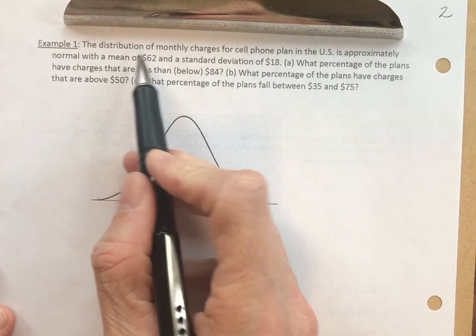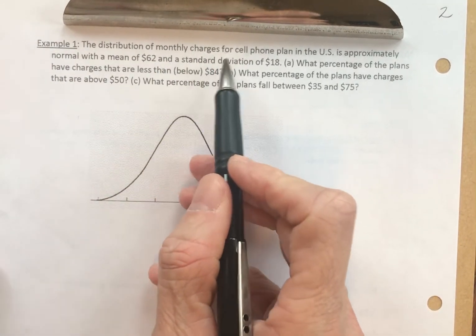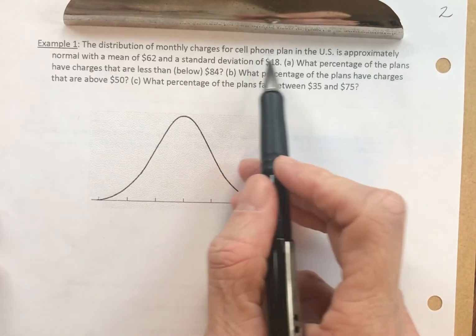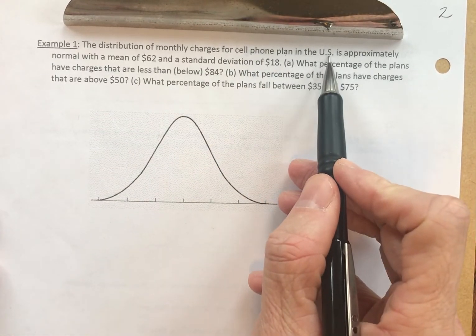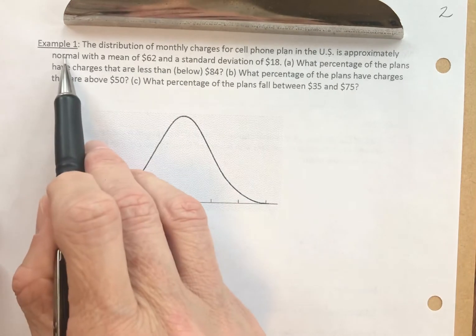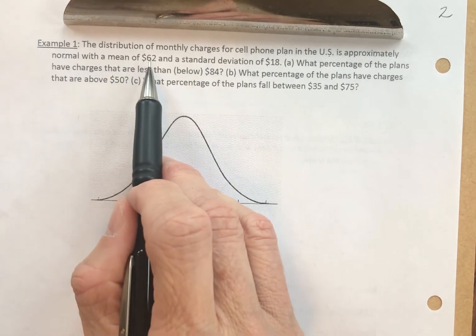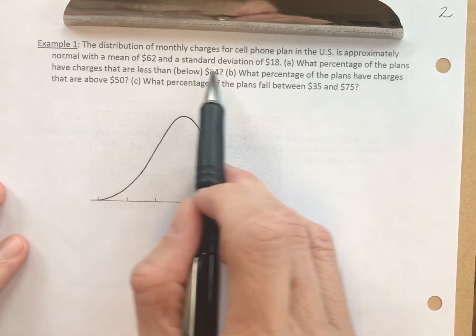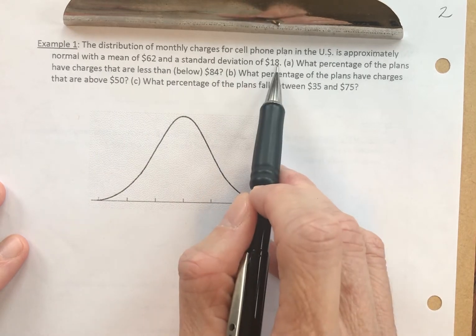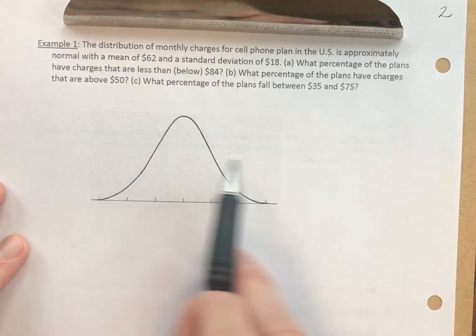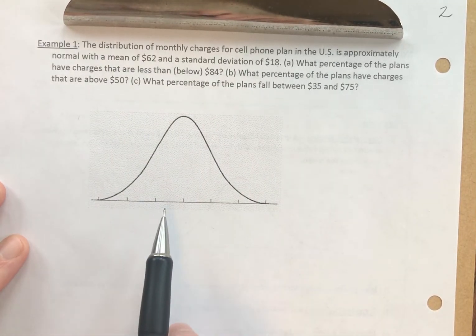The distribution of monthly charges for cell phone plans in the U.S. is approximately normal, with a mean of $62 and a standard deviation of $18. So this is a fairly spread out normal distribution.